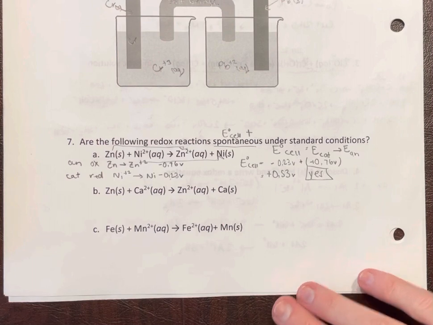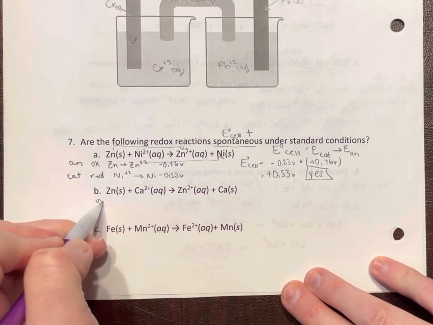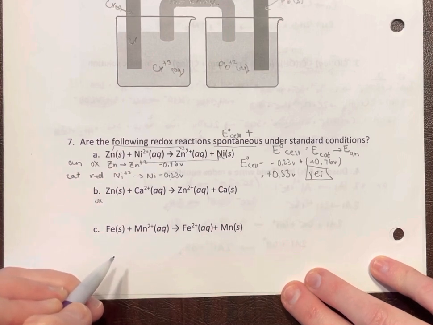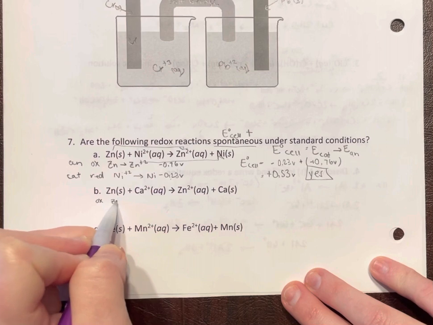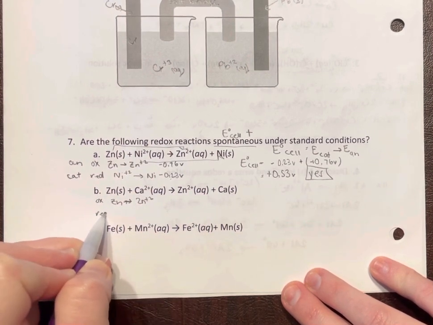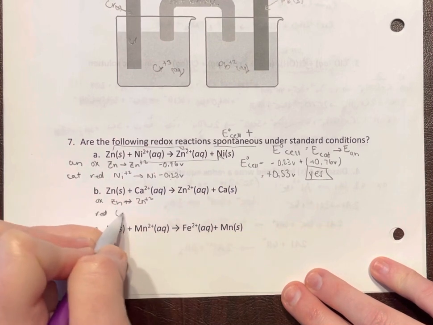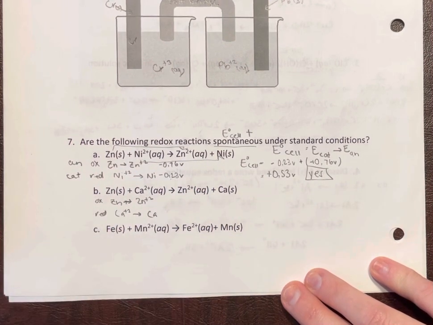Let's do the same thing. Here we have zinc once again at oxidation. So the reduction is going to be calcium ion.